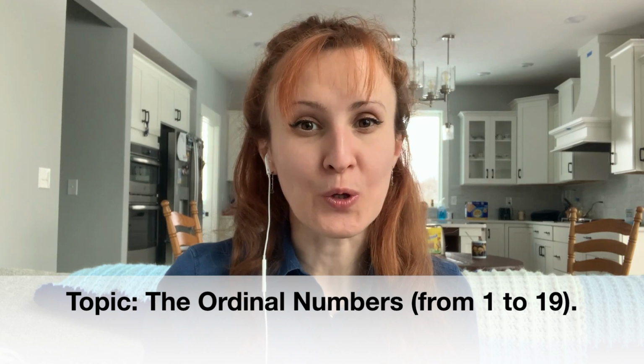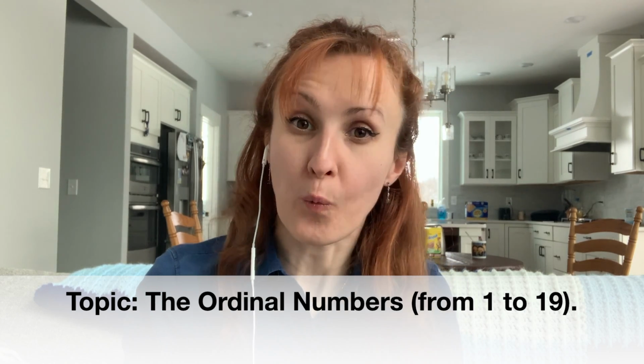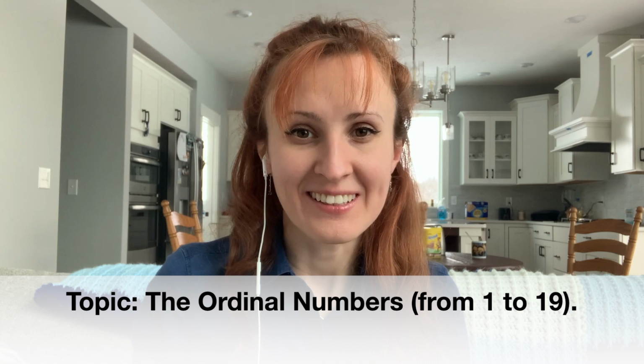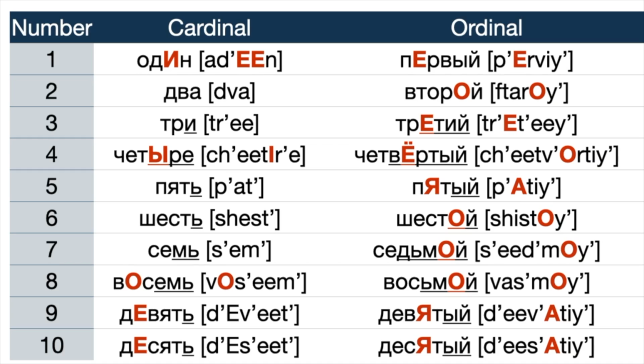In this lesson you will learn the ordinal numbers from 1 to 19. Let's start. Let's get acquainted with the ordinal numbers from 1 to 19. This table, consisting of 2 columns, shows us the difference between the cardinal numbers that you already know and the ordinal numbers. I'm going to read only the second column. Listen and repeat after me.